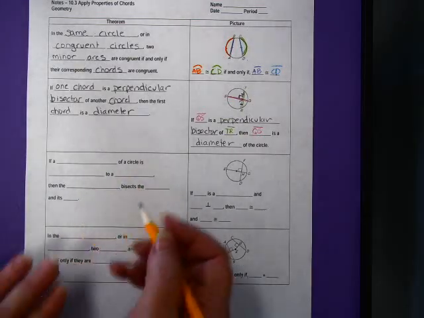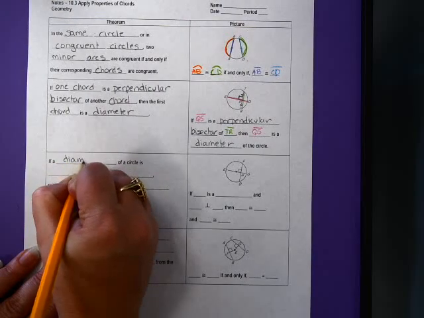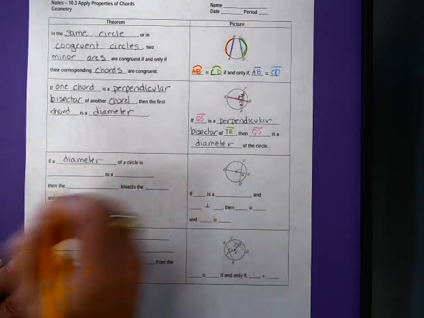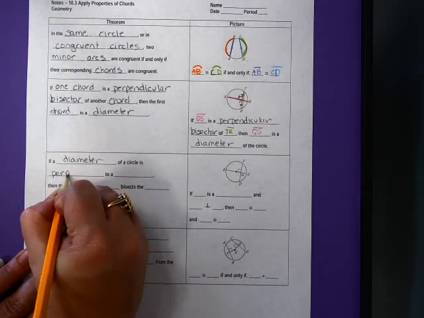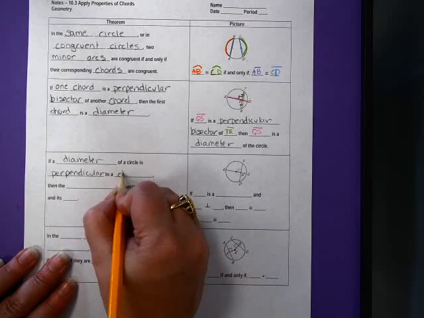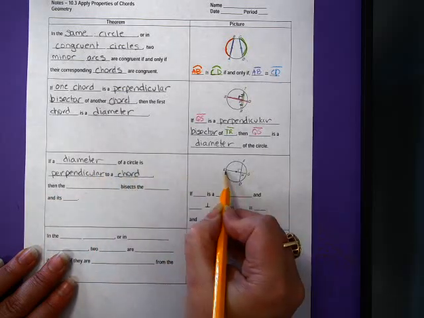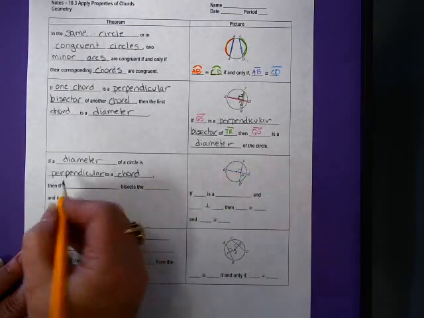Now we're going to start off with a diameter. So if a diameter of a circle is perpendicular to a chord, so all we have is this line right here being perpendicular to this one. We don't know that it's cutting it in half.